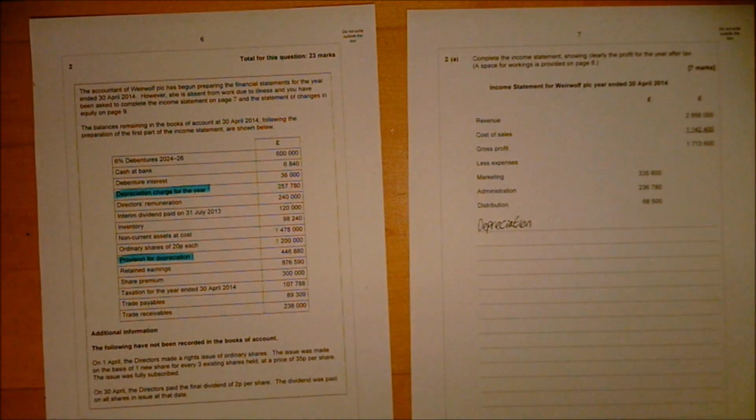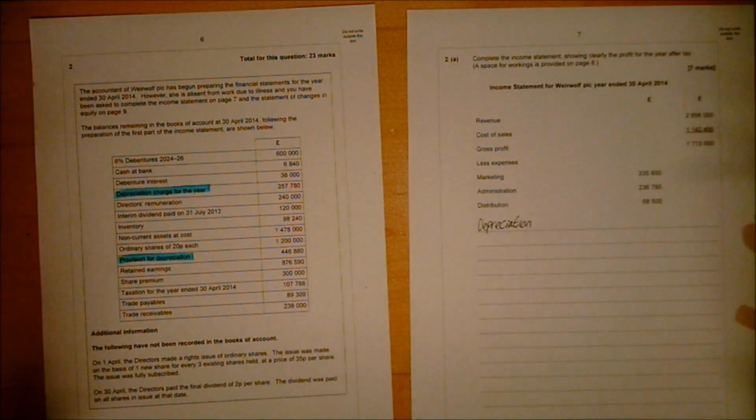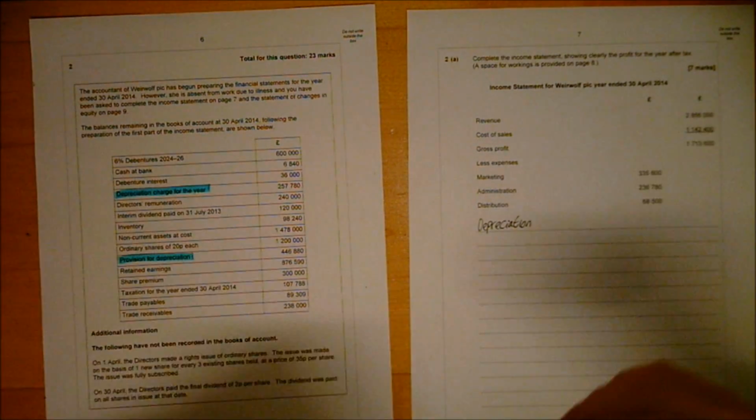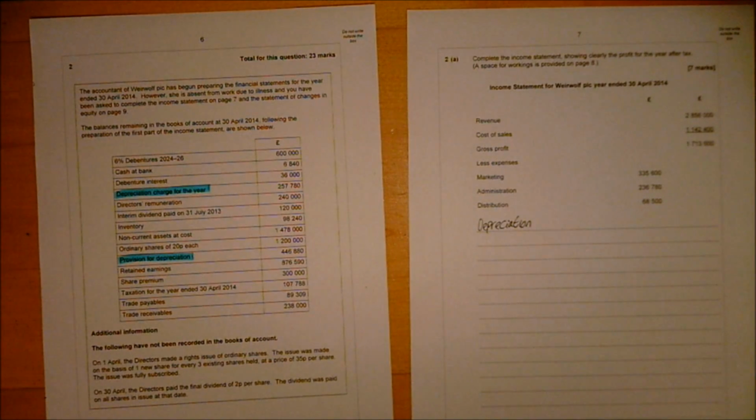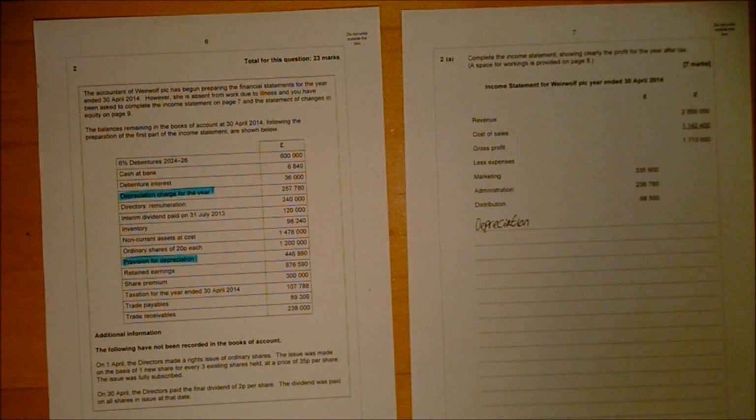So this paper is now free to access for anyone. It's not just teachers. I know teachers can get a special login which allows them to see papers earlier, but you can now get it on the AQA website. Just type in AQA accounting past papers and it'll come up. Make sure your exam board is AQA, of course, because some people do different exam boards.